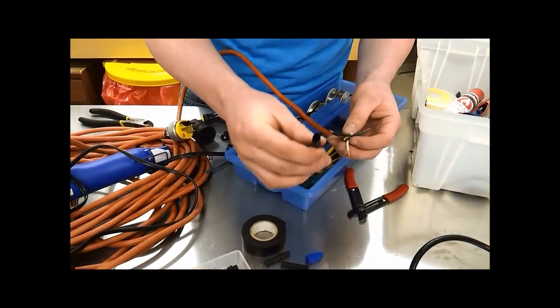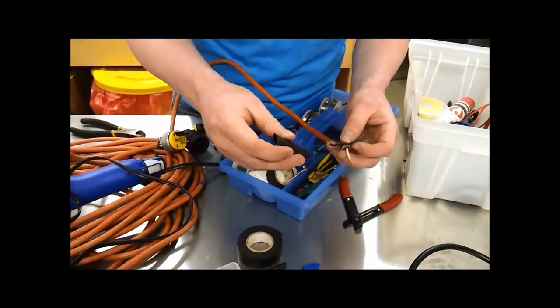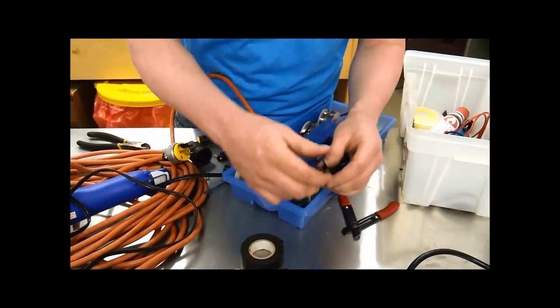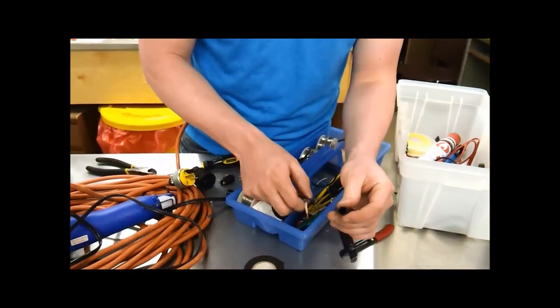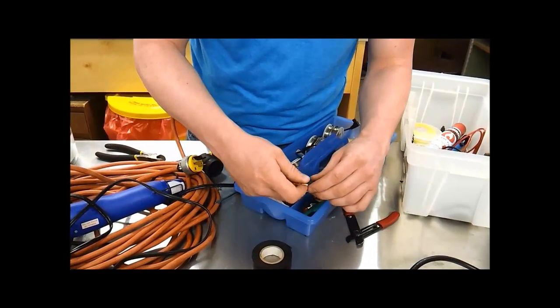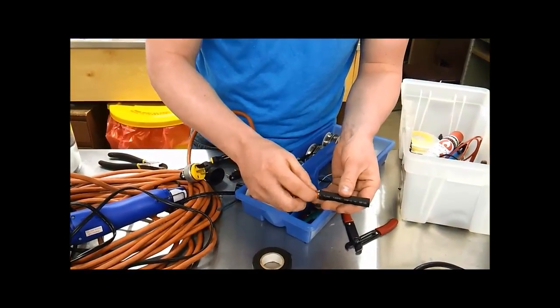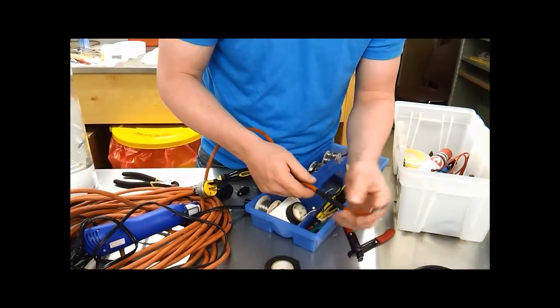And then we're going to shrink this onto all 3 of those connections. So you need to plan out the sizes of your cables. Just make sure that you can fit your cable into this, right? Because the next step is you need to put this onto your wire and leave it there before you solder the connections. Very important step.